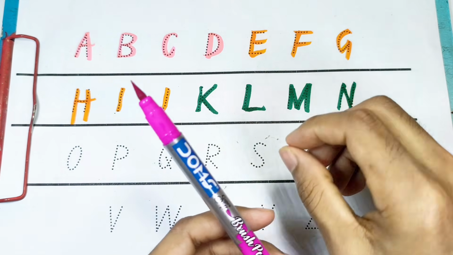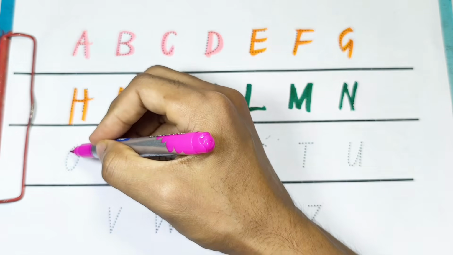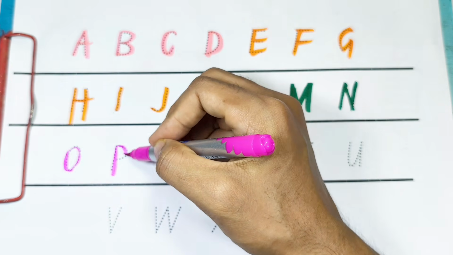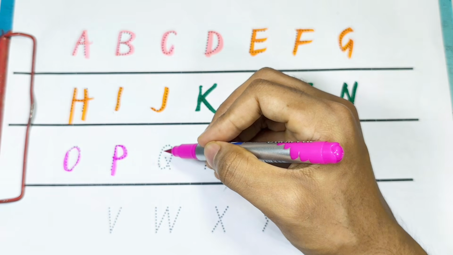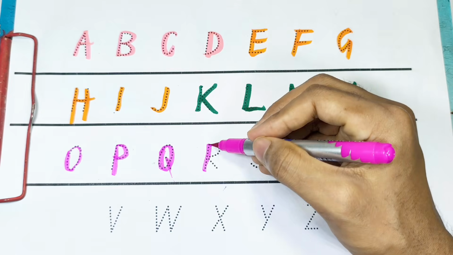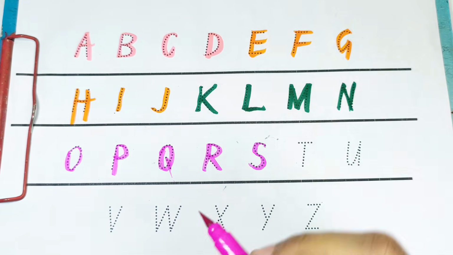And now we're using the color of dark pink color and writing the alphabet of O. Stay with us. O for octopus. P. P for penguin. The next one is Q. Q for queen. R for rose, R for rice. Exactly. The next one is S. S for snake.